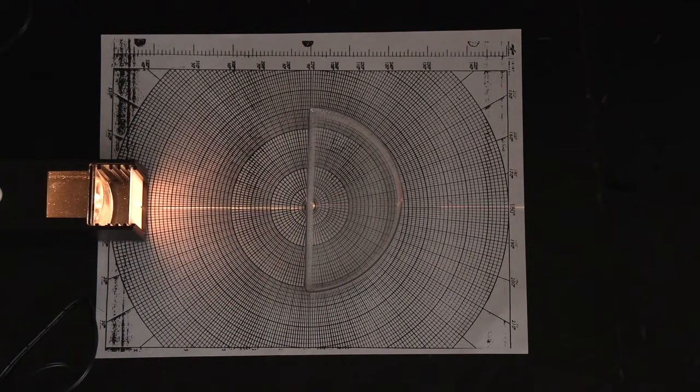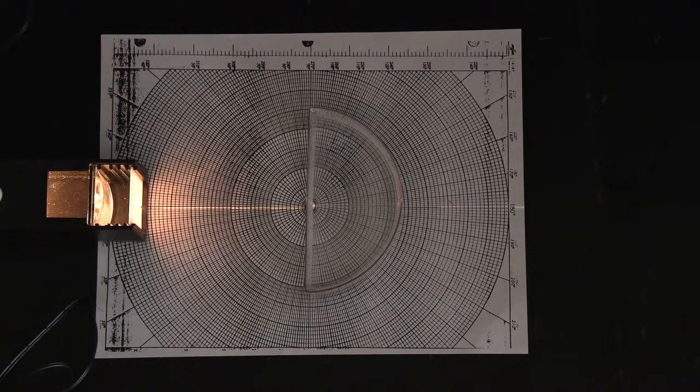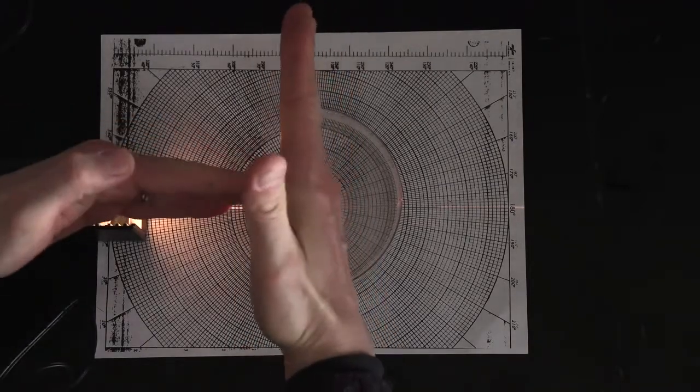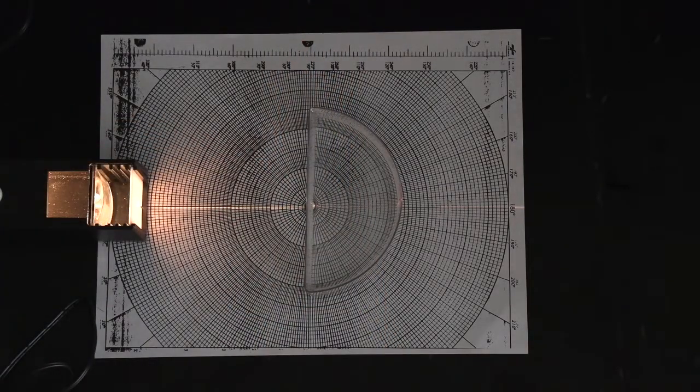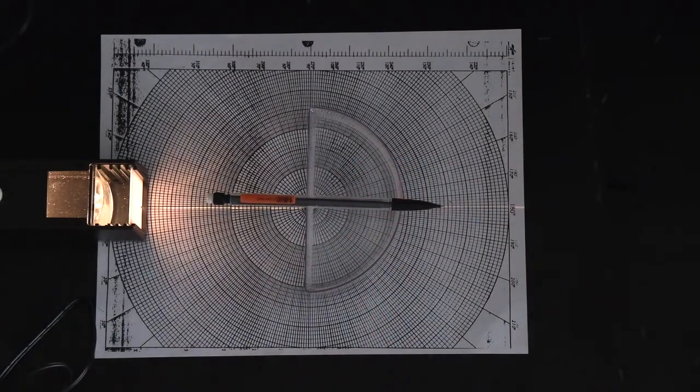If we're in class, I would ask you, what is theta 1? And I would wait for people to answer. A lot of people would answer 90 degrees. Here's the surface. It's coming in like this, 90 degrees to the surface. That's incorrect. Remember, all angles in optics are measured to the normal. And the normal is perpendicular to the surface. It would be something like that.